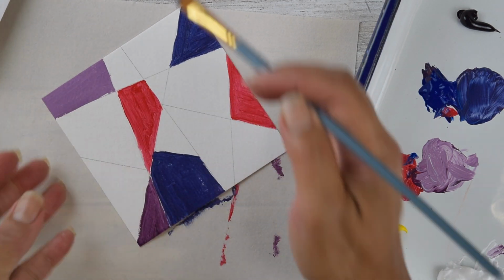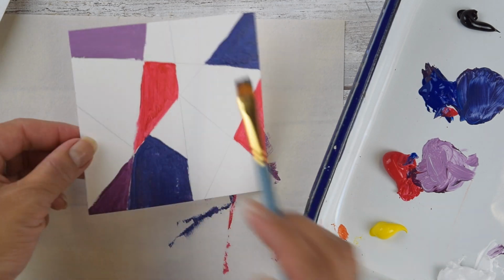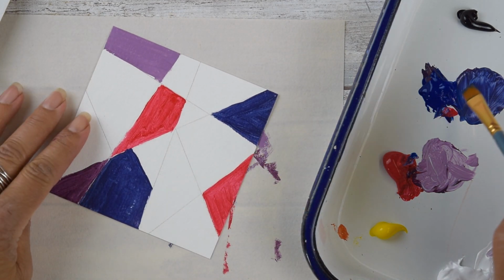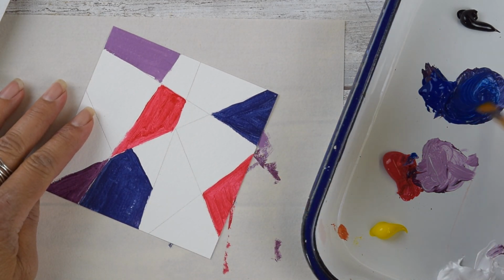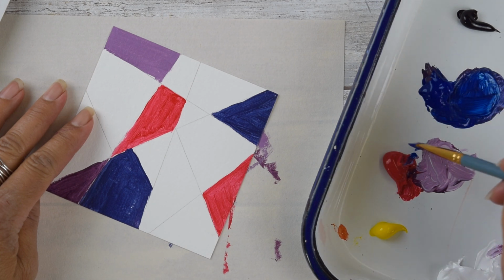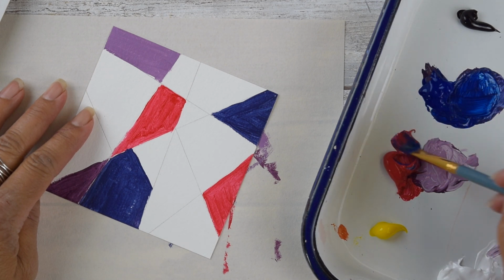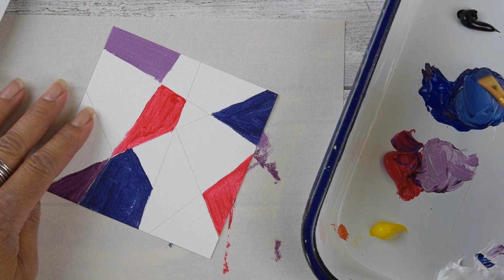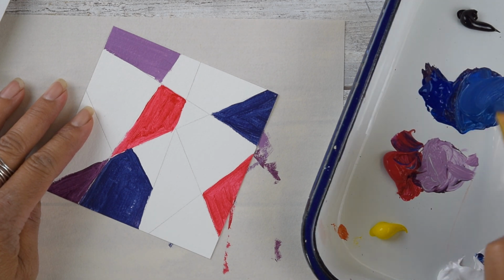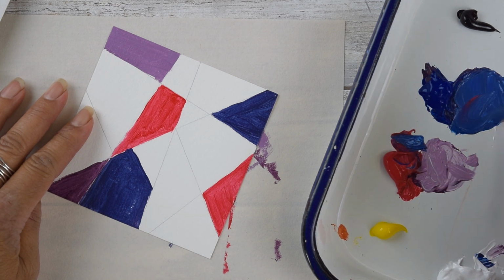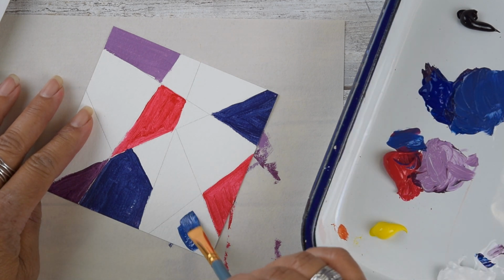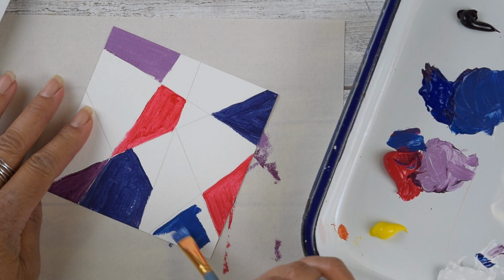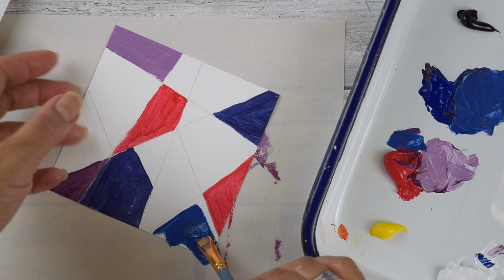And I'm going to do more of a blue violet. And I actually lightened that as well.